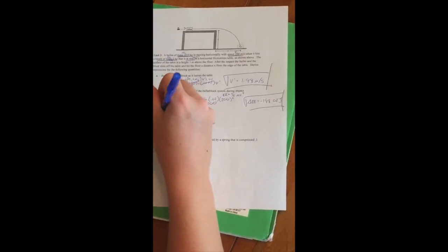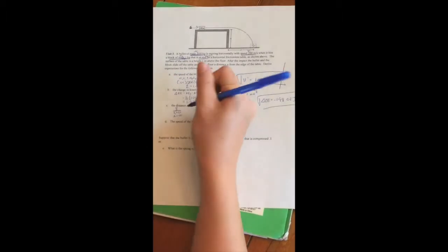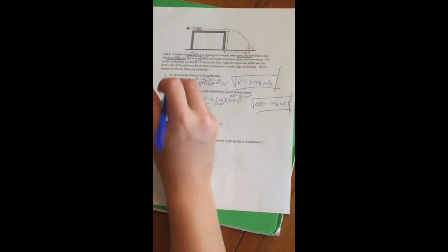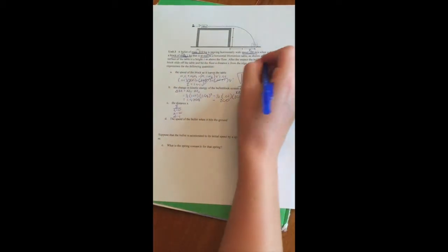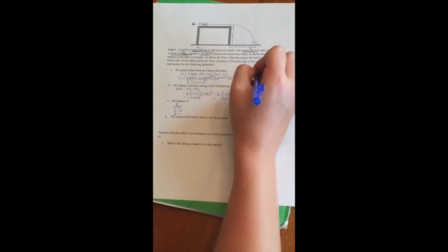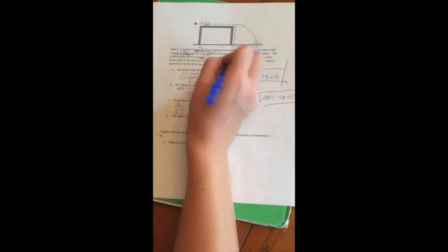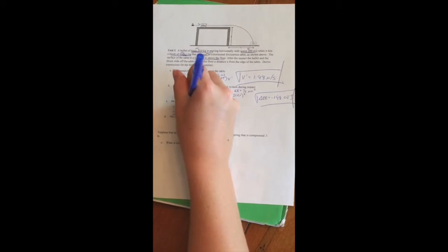We know that the acceleration is -10 because gravity is 9.8 and it's falling. And we know that the distance is -1 because it is falling 1 meter, where it says a height of 1 meter above the floor. So we need to find time.